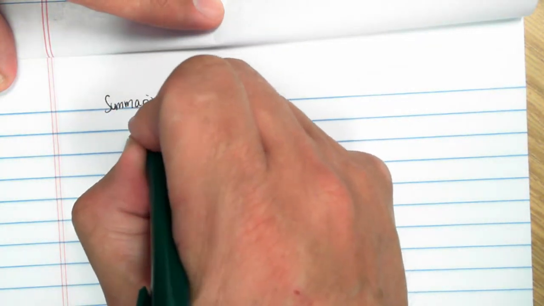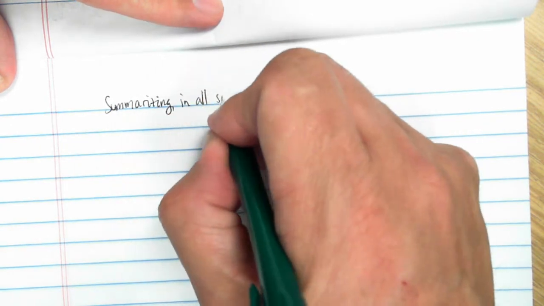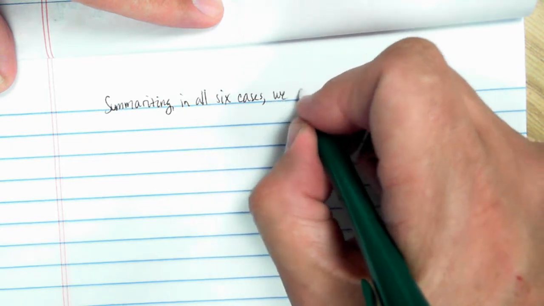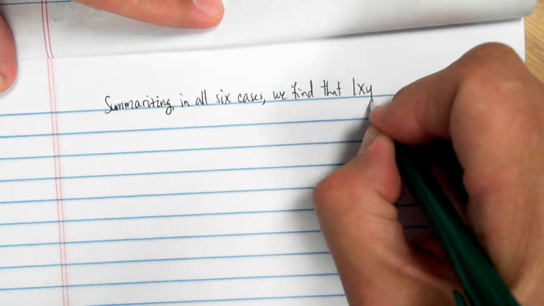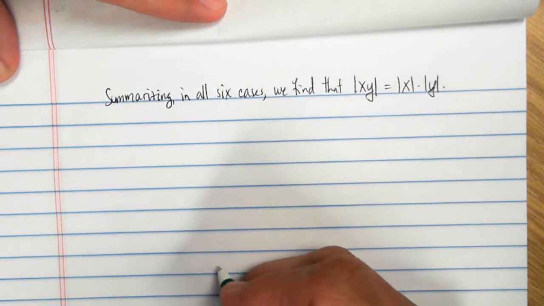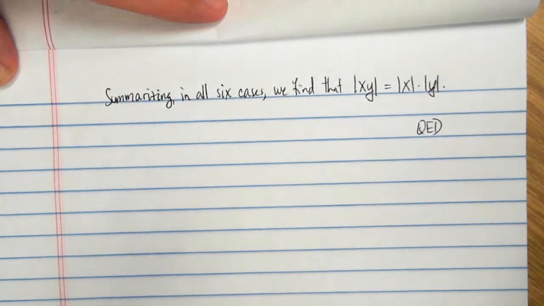So, in conclusion, to finish the proof, summarizing, in all 6 cases, we find that the absolute value of x times y is equal to the absolute value of x times the absolute value of y. That's true for all 6 cases, and so the 6 cases cover everything, and so that is the end of the proof.